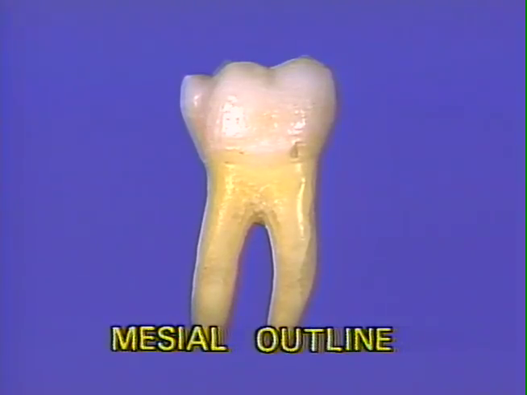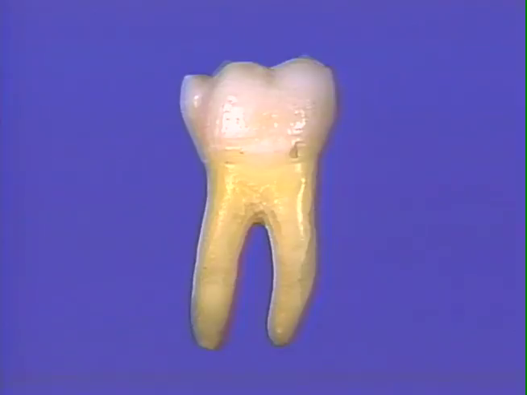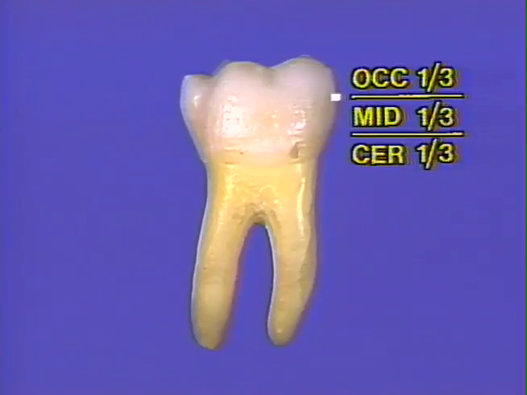The mesial outline. From the cervical line to the contact area, the mesial outline is somewhat concave. From the contact area occlusally, the outline becomes convex. The height of contour is located at the junction of the occlusal and middle thirds.